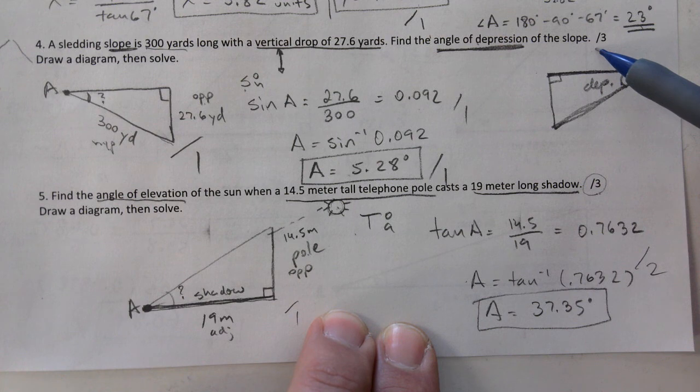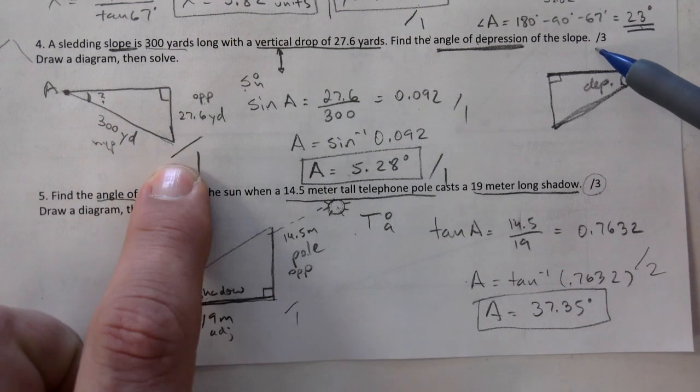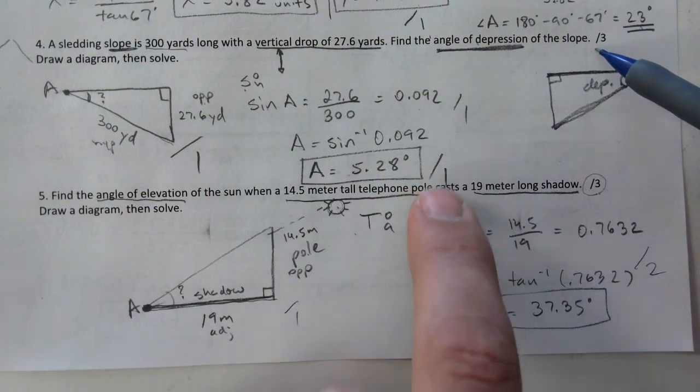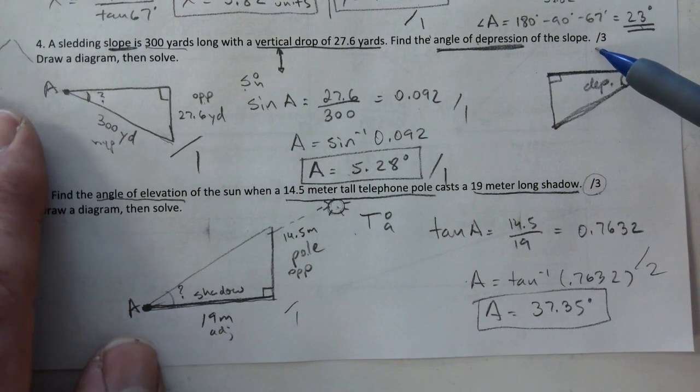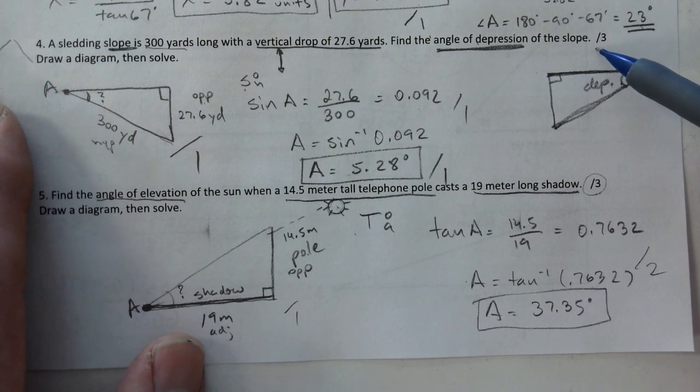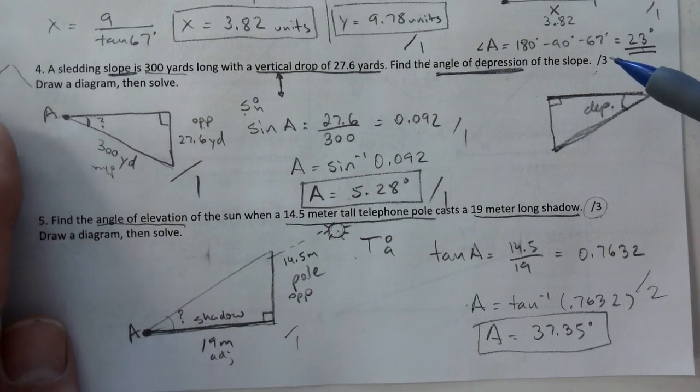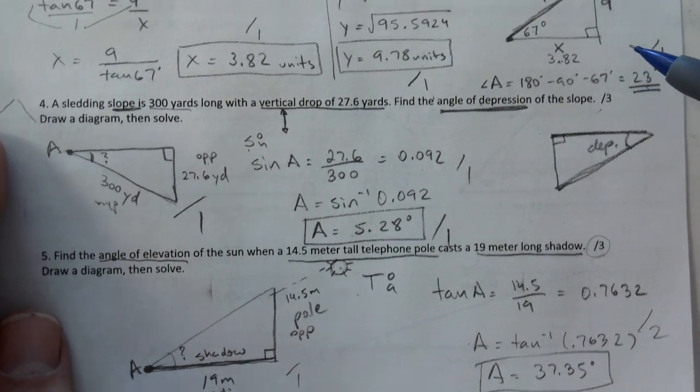And the same thing applies. 1 for the diagram, 2 for the work and correct answer. If you forgot the degree sign, you have to take off half a mark, right? If you didn't do rounding properly, take off half. Maximum of 1 mark penalty per page.